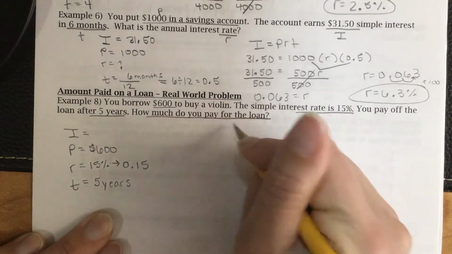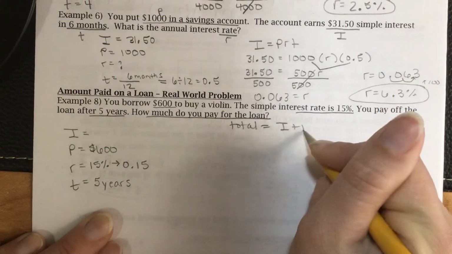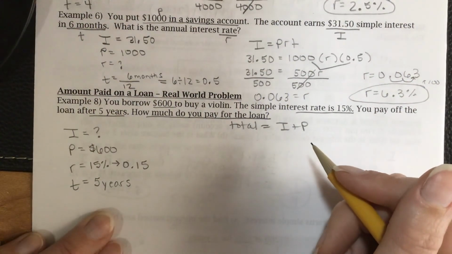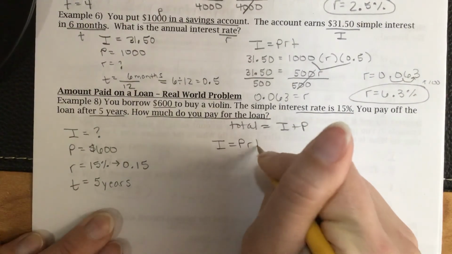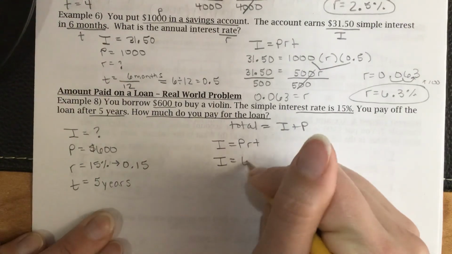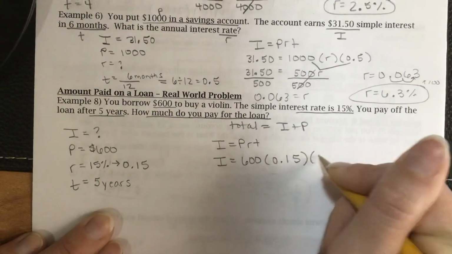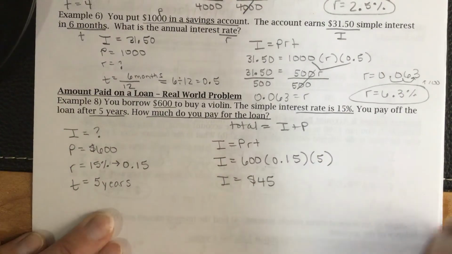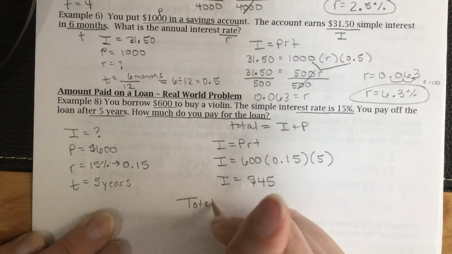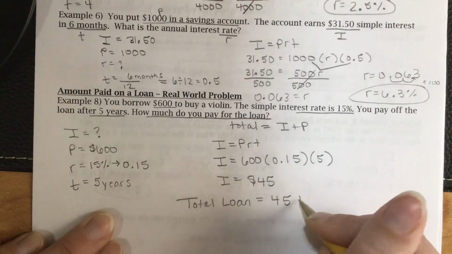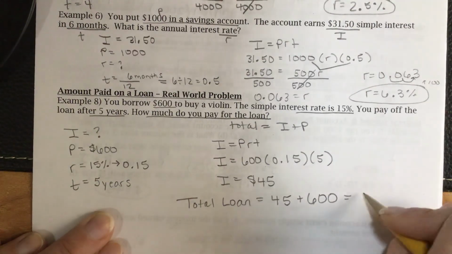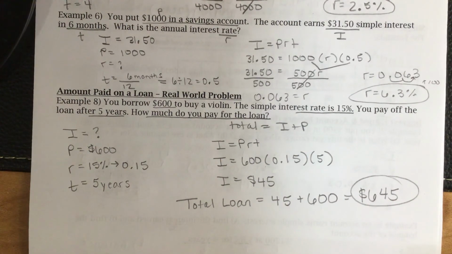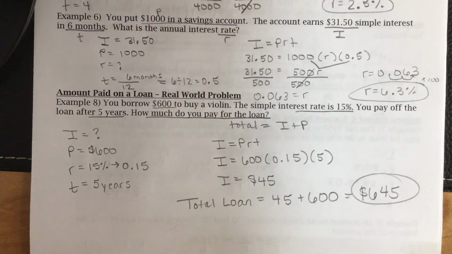It wants to know how much you pay in total, which is your interest plus your principal for the loan. We don't know how much interest we paid yet, so let's figure that out. I equals PRT. I equals 600 times 0.15 times 5 years. I multiply them together and I get $45. To find my total for the loan, I'm going to add $45 plus my $600 principal, and I get a grand total of $645 that I paid for my loan.